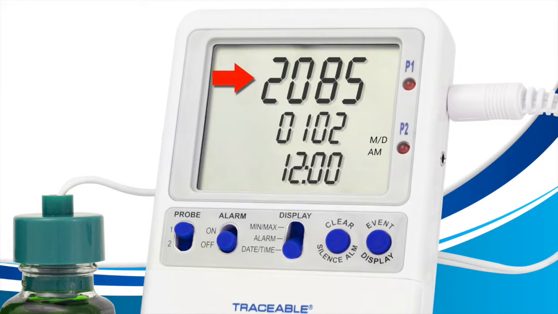The display will now show the year on the top row, the date in the center row, and the time at the bottom row. That's all for the display switch. Now, let's move on to the Event Display button. Pressing the Event Display button will change the format in which the date in the center row will appear.